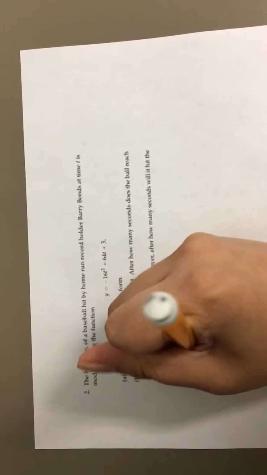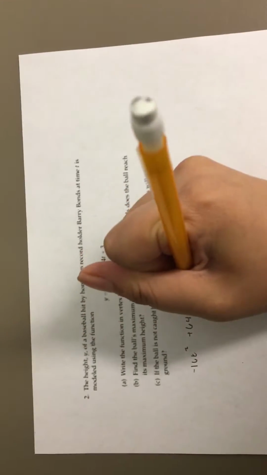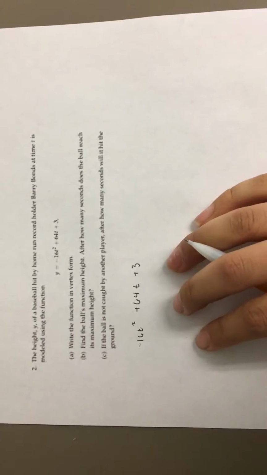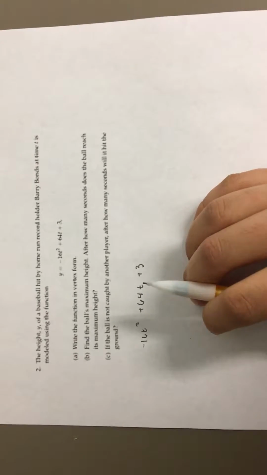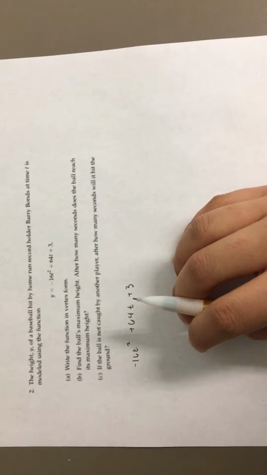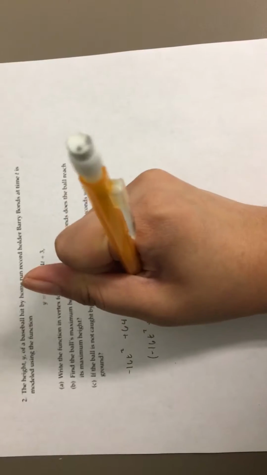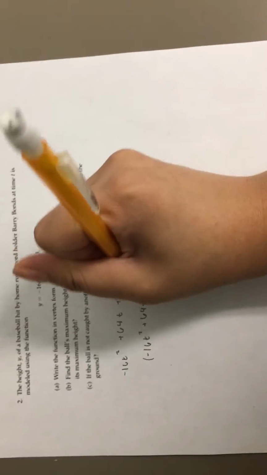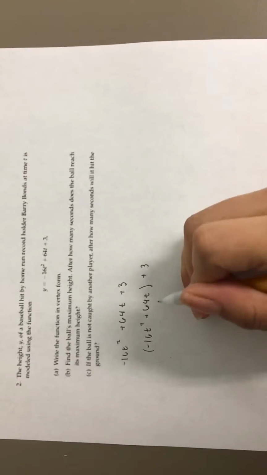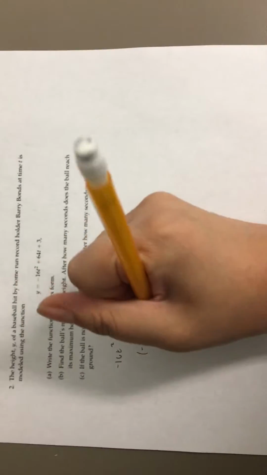So negative 16 t squared plus 64t plus 3. And then we are going to group the first two terms together, separating them from the constant term. So we would get negative 16 t squared plus 64t, plus 3. And at this point we can now factor out negative 16 from both.